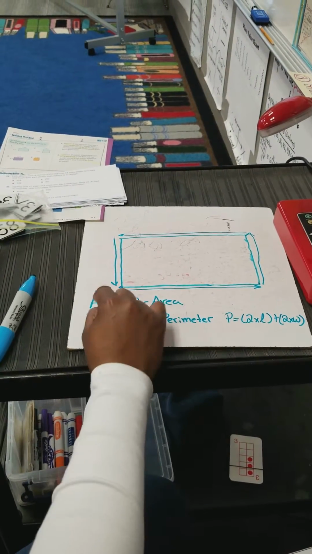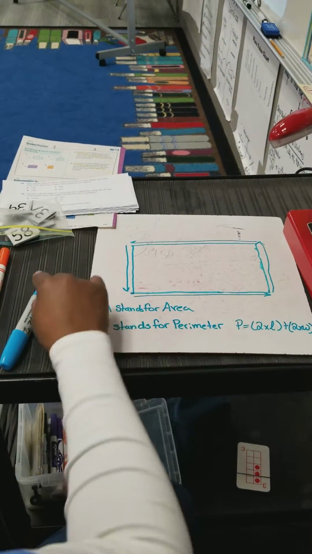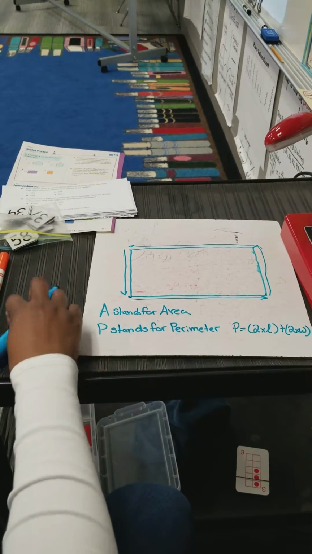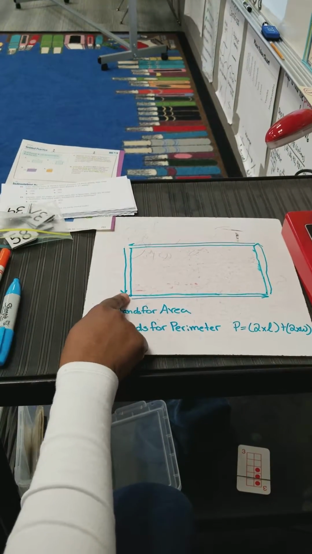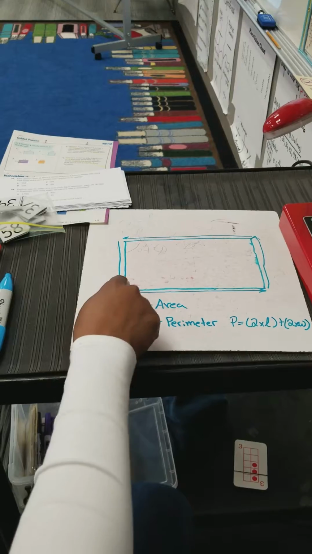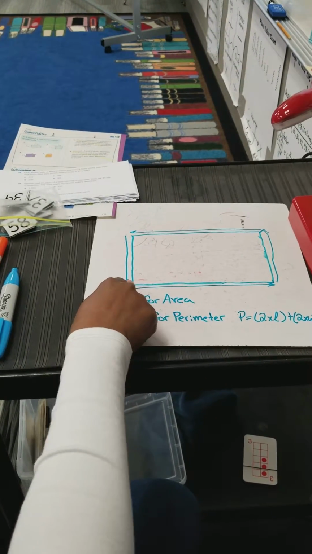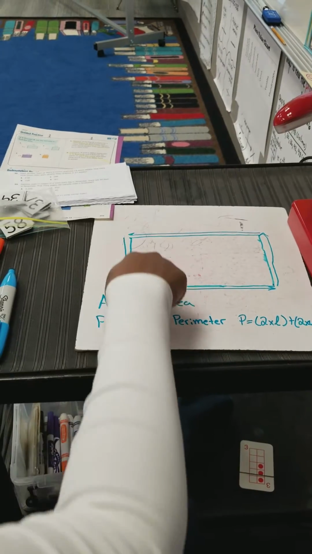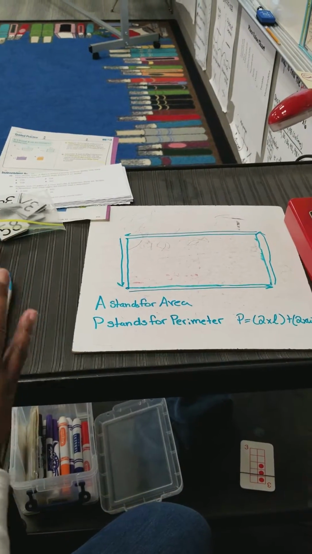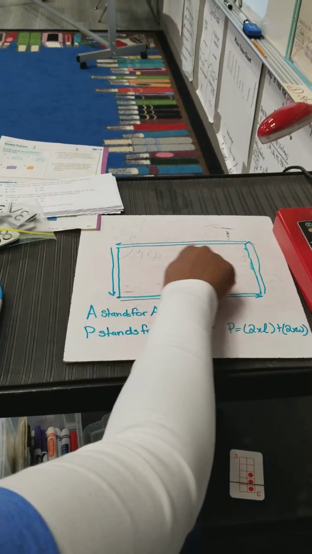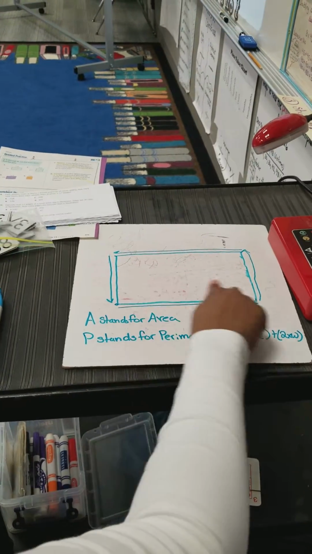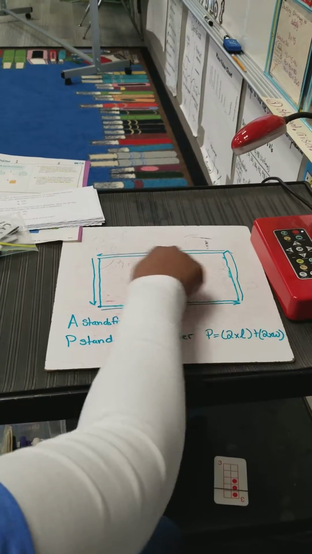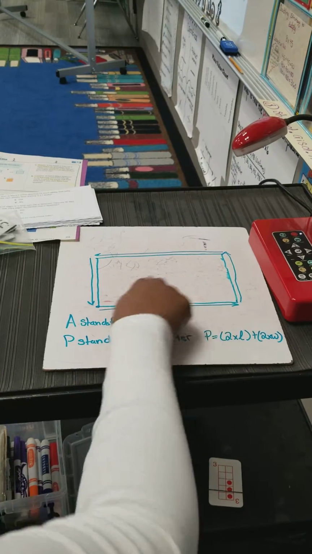We know that a rectangle has 2 equivalent lengths and 2 equivalent widths. And when I want to find the perimeter, I am going to measure the distance around. So if I start at one point and go around the distance of the white area, that is the perimeter. Today and for the next couple of days, we're going to find out how big this space is. This space is the white space, which is called the area.